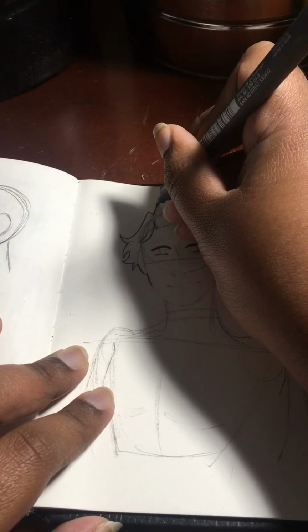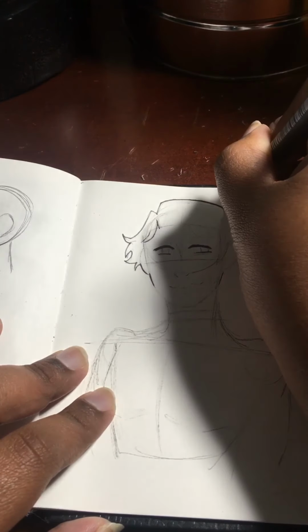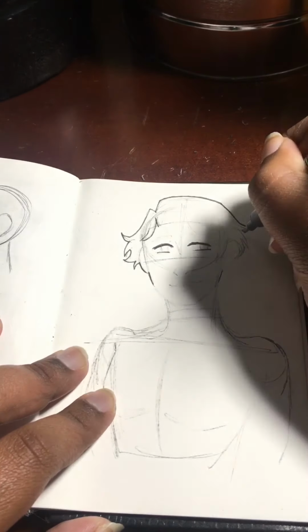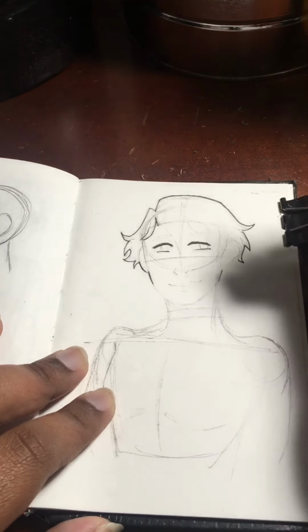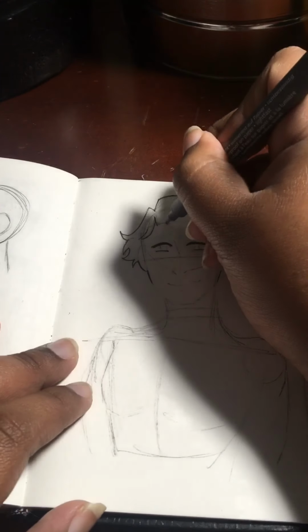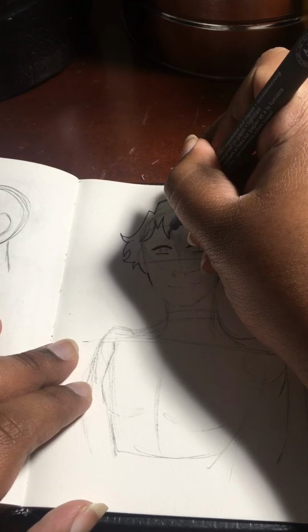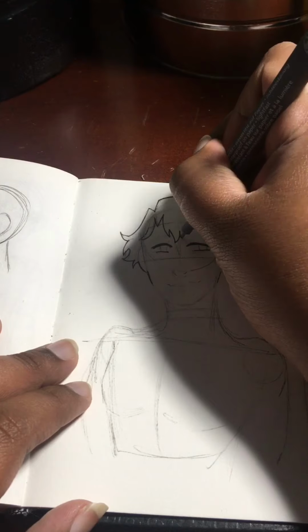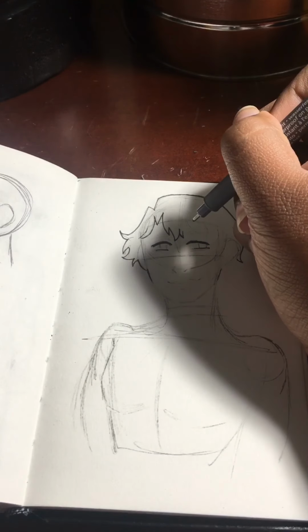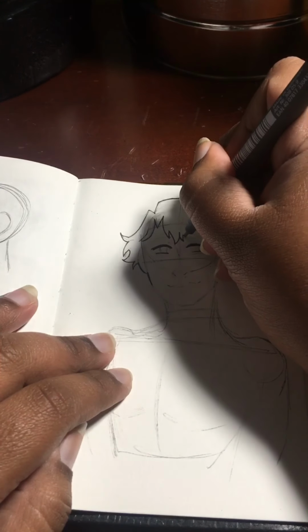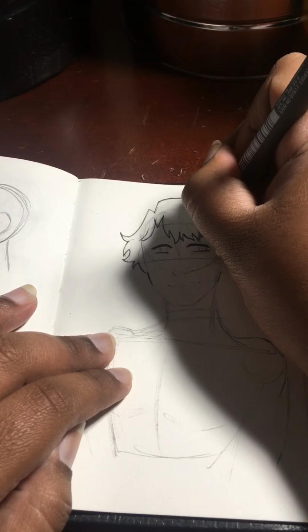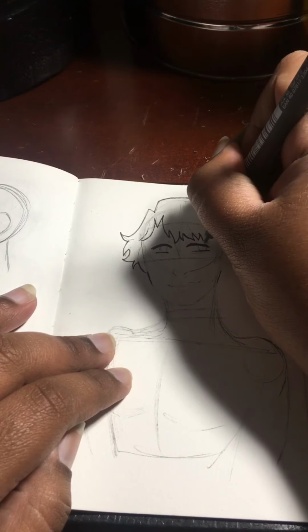You can't always be at the same art style because there's different art. Say cartoon art, like, let's see, what is this? I guess Teen Titans.